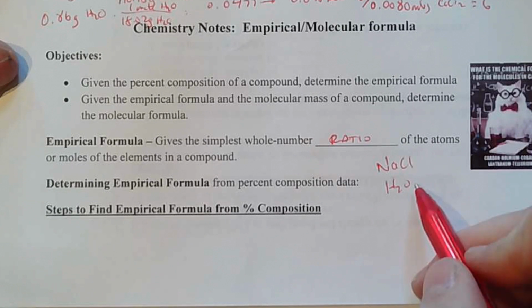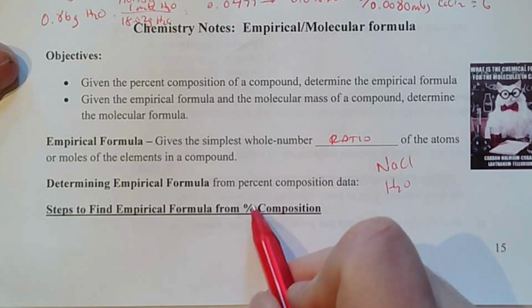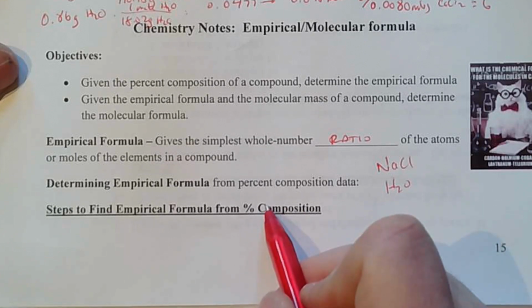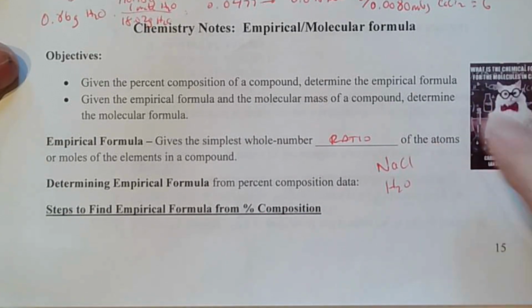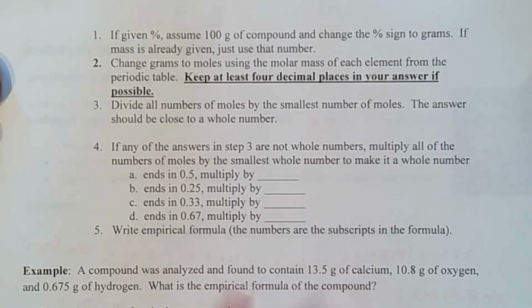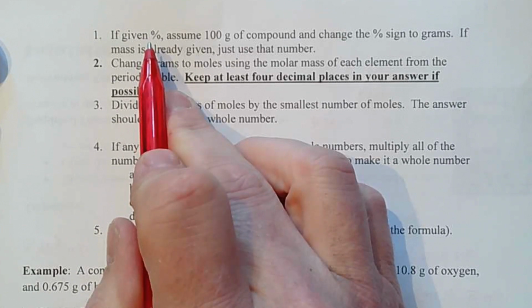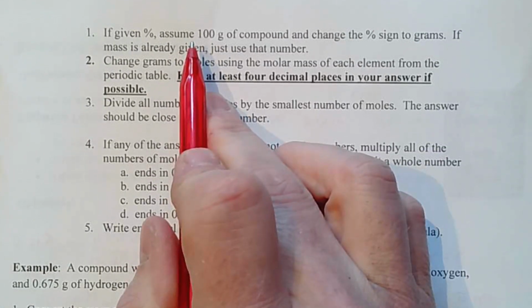Okay? And so what we're going to be doing is just knowing that if you have percent composition data, you can determine the empirical formula of a compound. So, the steps. If you're given percent composition, just assume you have 100 grams of that compound.